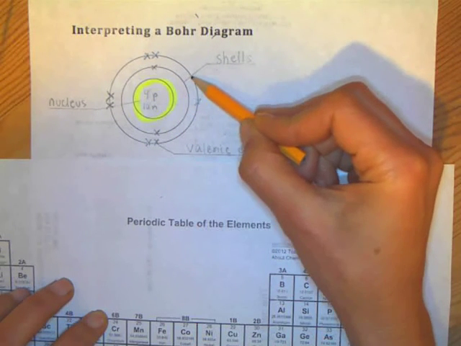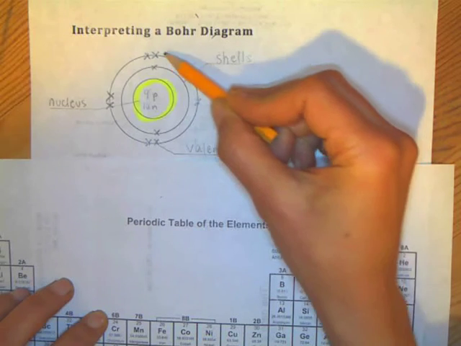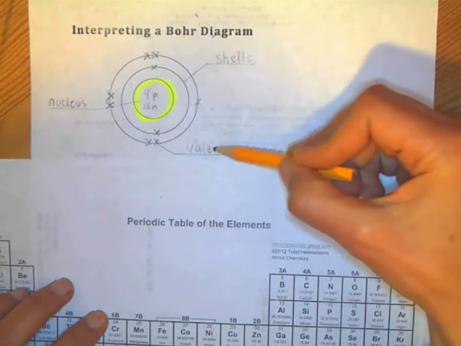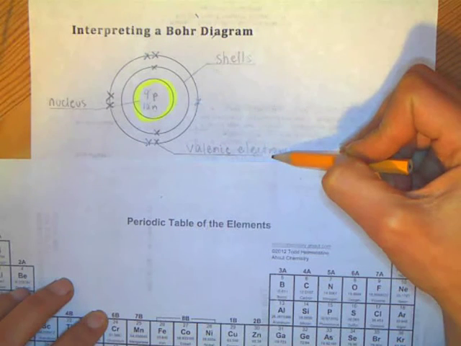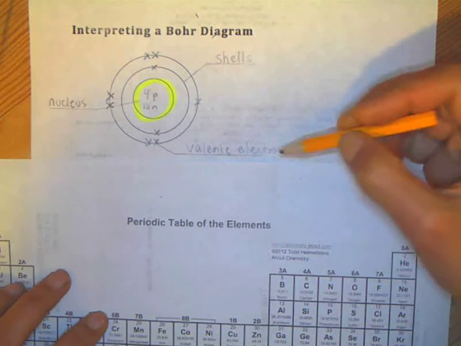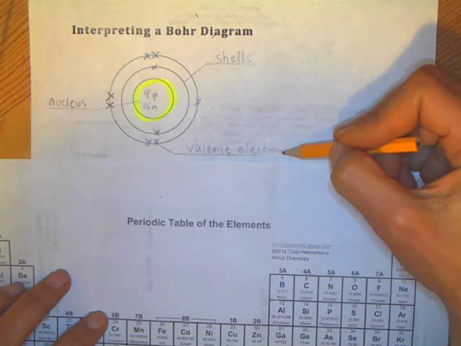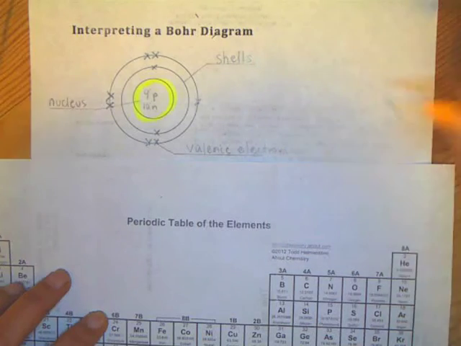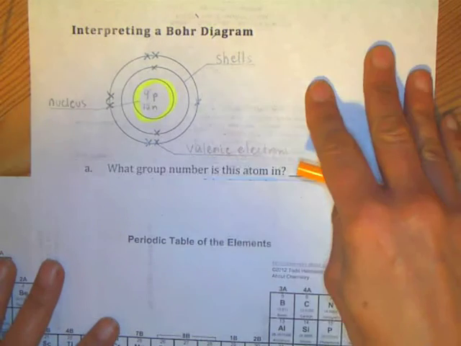So we have 1, 2 shells. The electrons in the outer shell here are the valence electrons. These are the ones that end up reacting by bonding, transferring or sharing electrons with other atoms to create chemical bonds. So we're going to look at and answer a couple of brief questions.